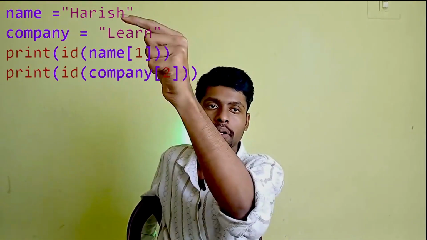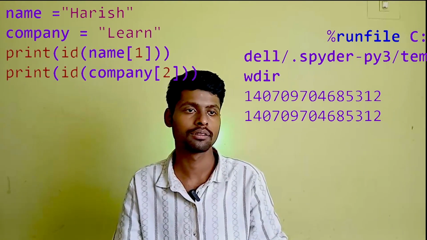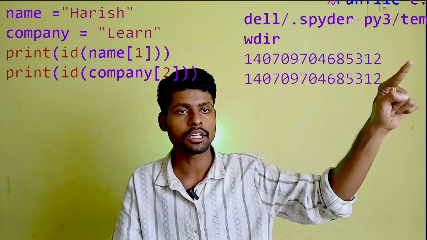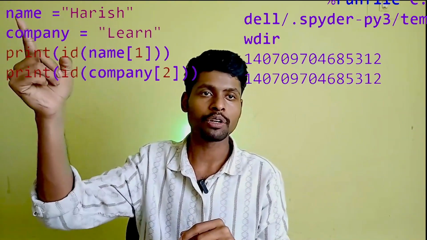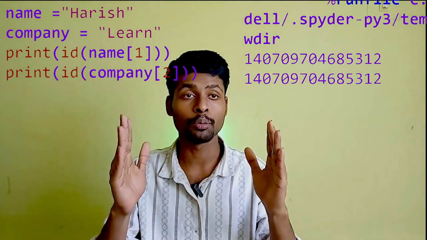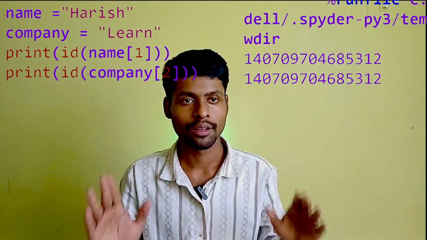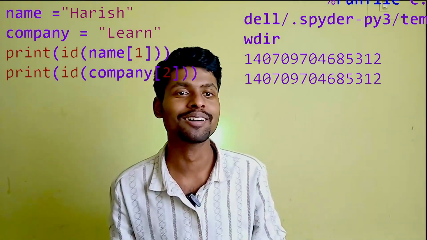Here, using the index value 1, I printed the address from the name variable. Using the index value of 2, I printed the address from the company variable. Let's execute this code. Hope I am clear. And if you see, both addresses are the same, 312, 312. That means the A character of the name variable and the A character of the company variable are the same character. Both addresses are the same. Hope I'm clear. Believe me, whatever I say is true.